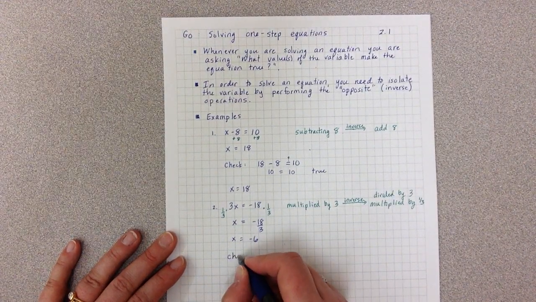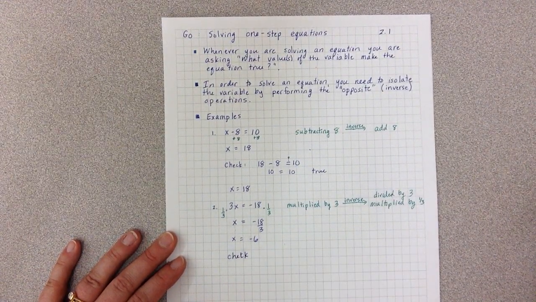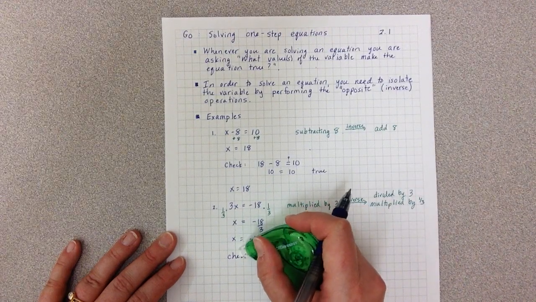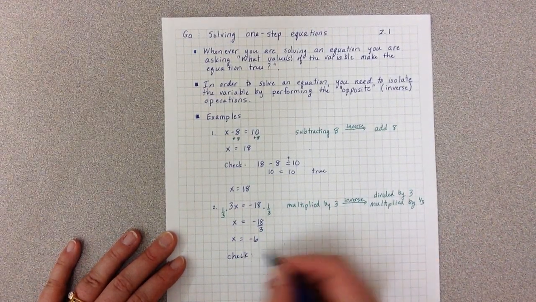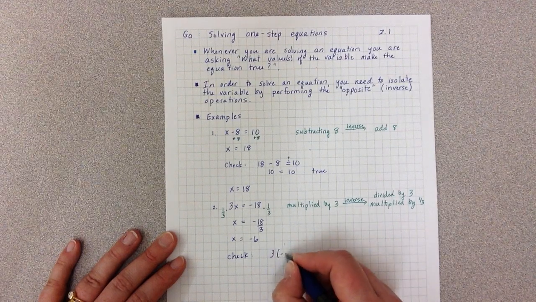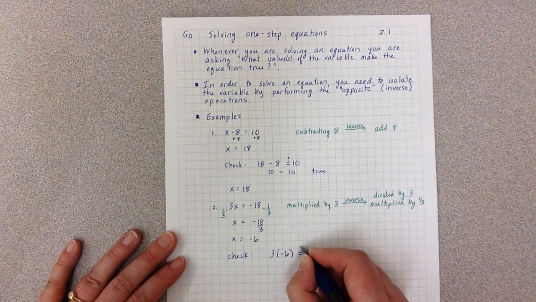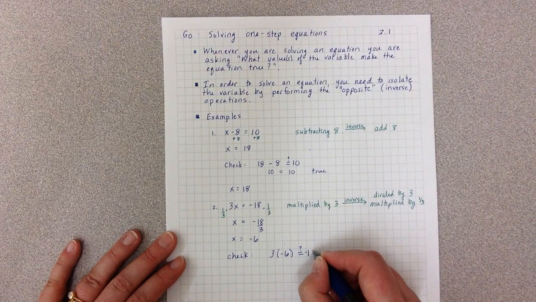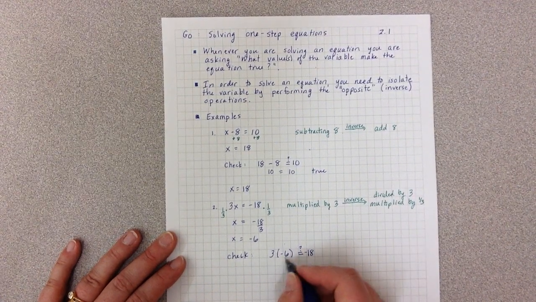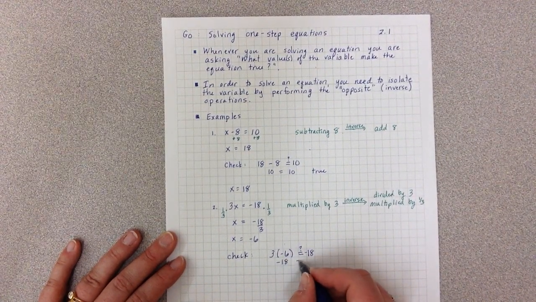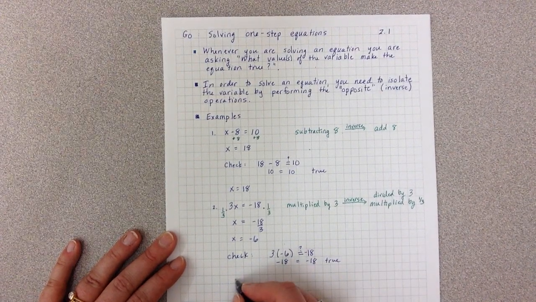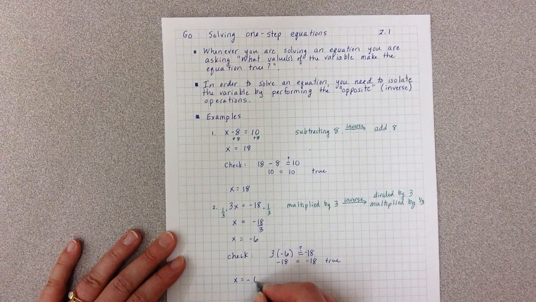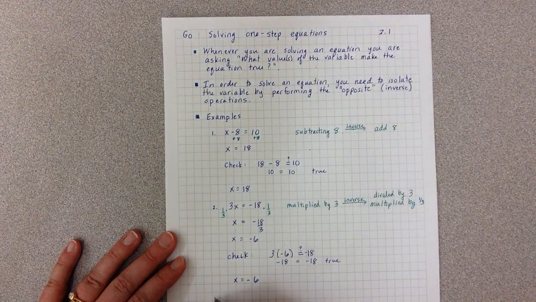And again, since I was being asked the question, what makes this statement true, I need to double check to see if this actually makes the statement true. So we say 3 times negative 6 equals question mark negative 18. 3 times negative 6 is negative 18 equals negative 18. That is indeed true, so now I can say x equals negative 6.